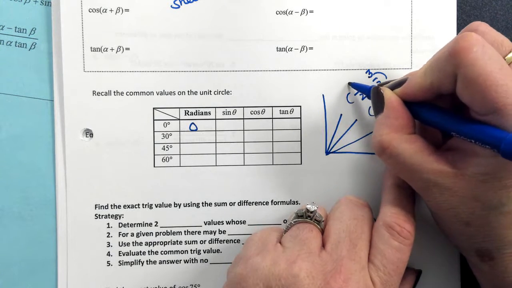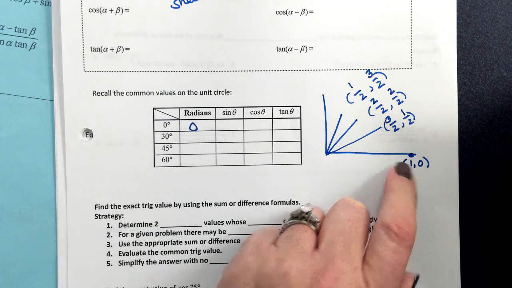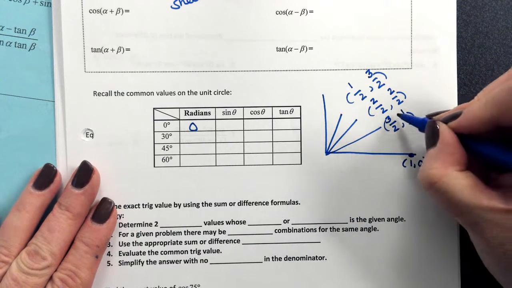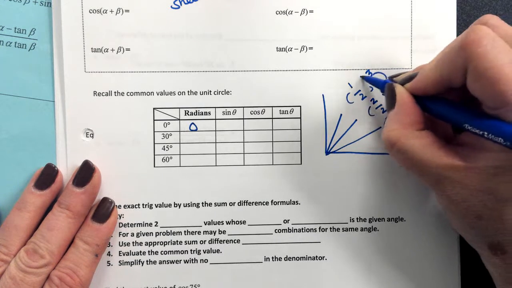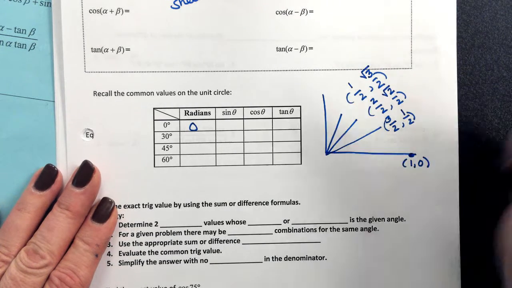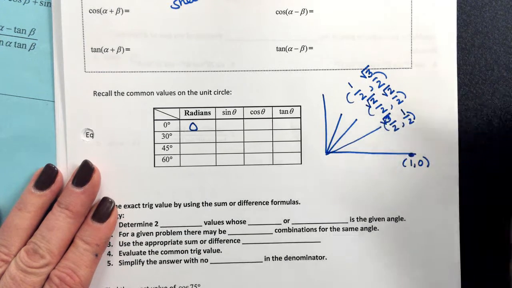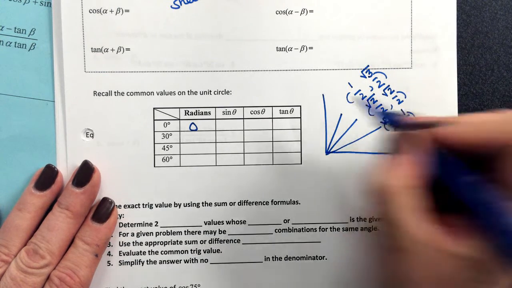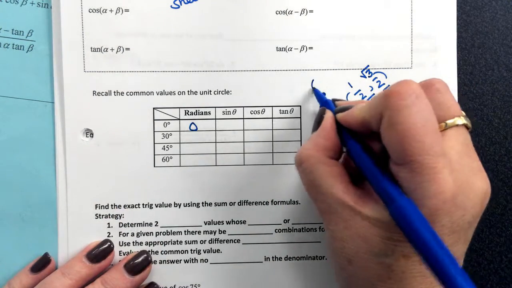Then go back down: 1, 2, 3. Square root all of the numerators. Square root of 1 is just 1. Here's square root 2, here's square root 3. Square root 1 is just 1. Square root 2, square root 3. And then remember, the ordered pair up here on the positive y-axis is (0, 1).